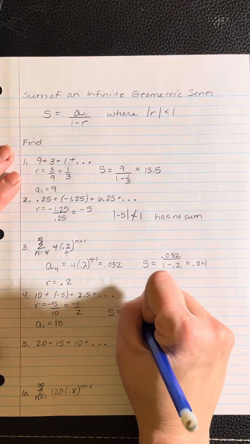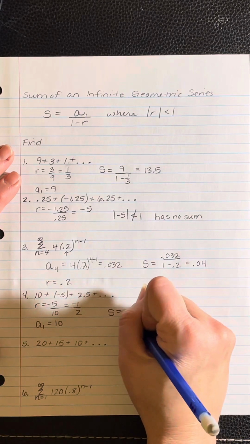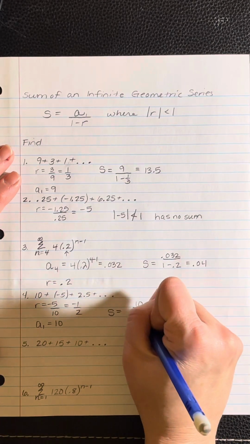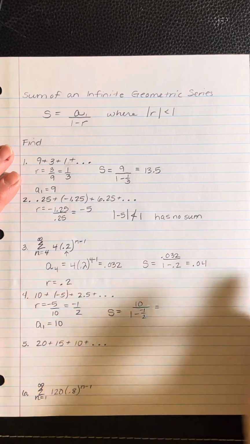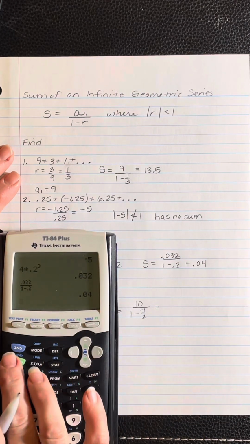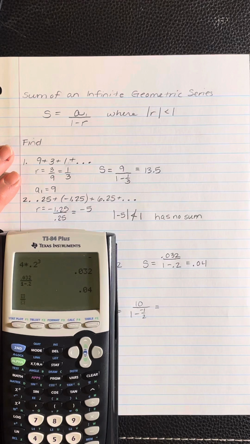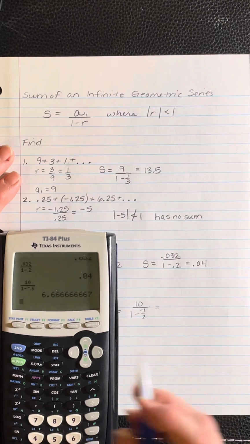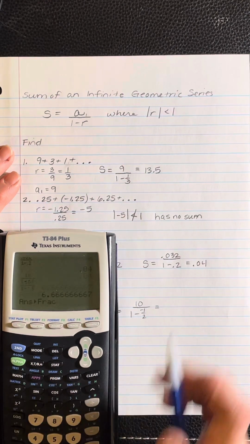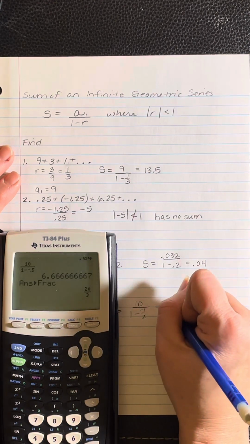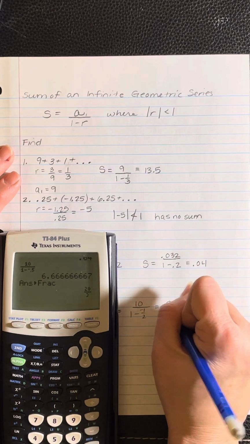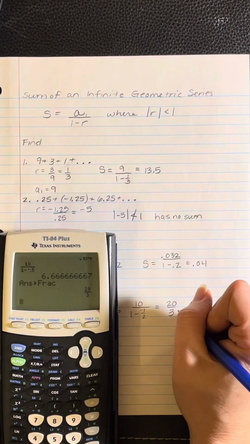So I take 10 divided by 1 minus a -1/2. And I get exactly 20/3.